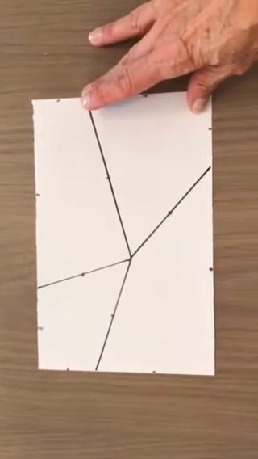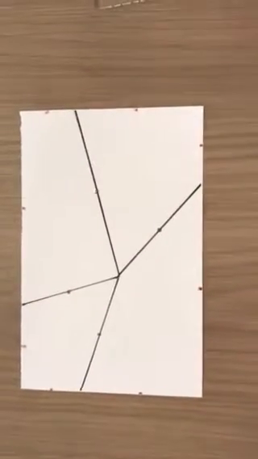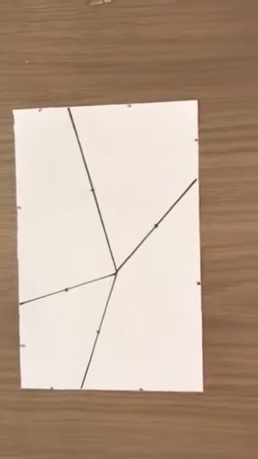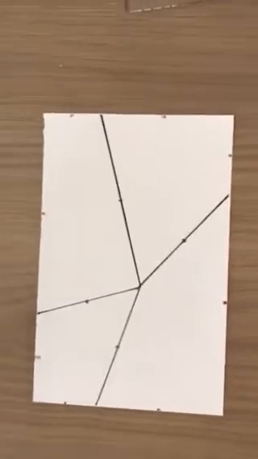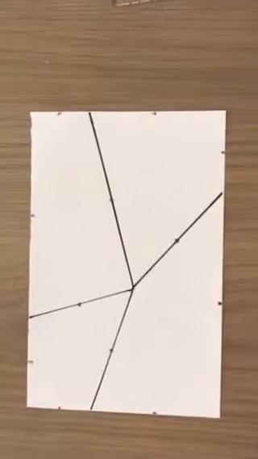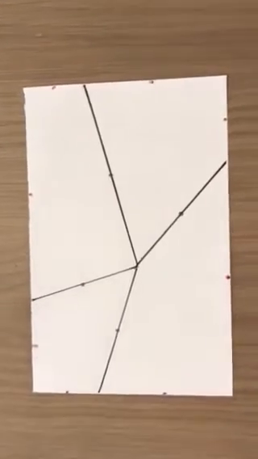Hi everyone. I know some of you are having trouble drawing your Voronoi tessellation. So I'm going to show you once again with my example, and hopefully this helps you.